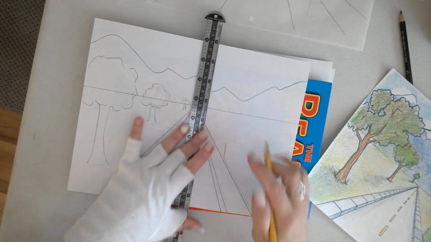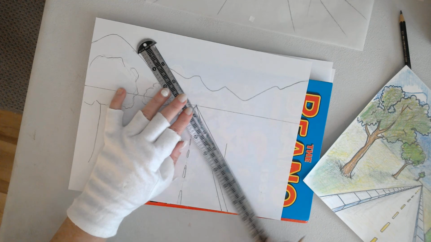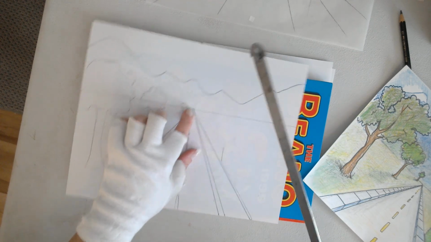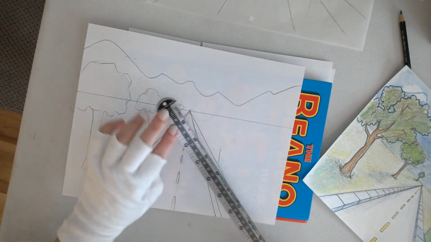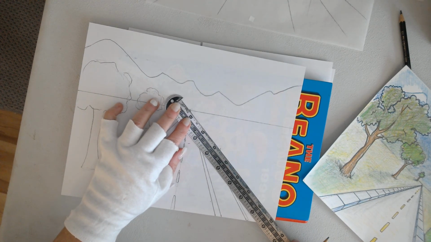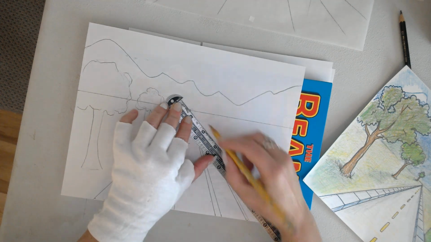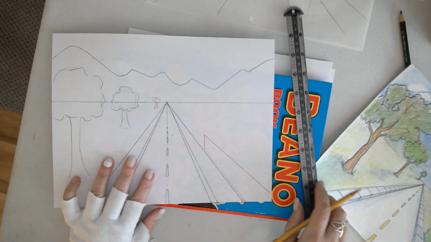So it isn't measured, but the only rules are you have to put everything on that joining to the horizon line. So this line, this dot joins to the horizon line. But we're not going to draw there. I'm just going to draw here.